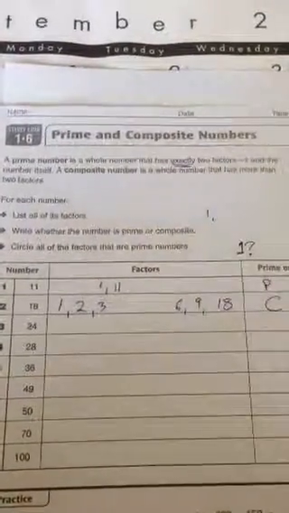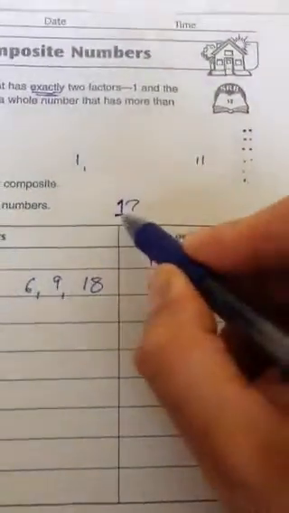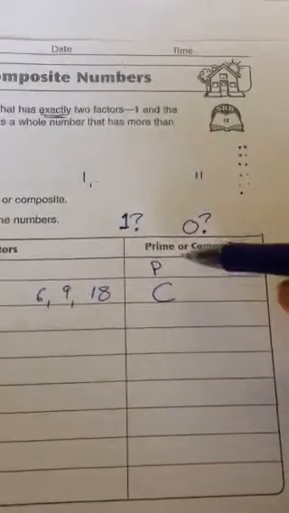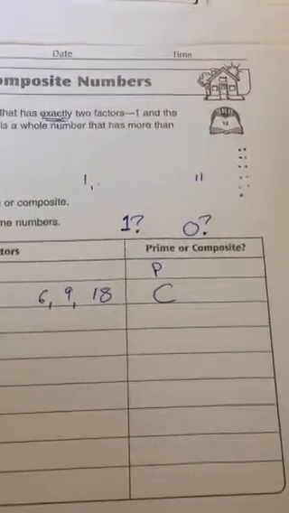In class, we started to talk about what about the number 1? How many factors does the number 1 have? Now think about it. Does the number 1 fit as a prime or a composite number? What about the number 0? What would that fit under, a prime or composite number, and why?